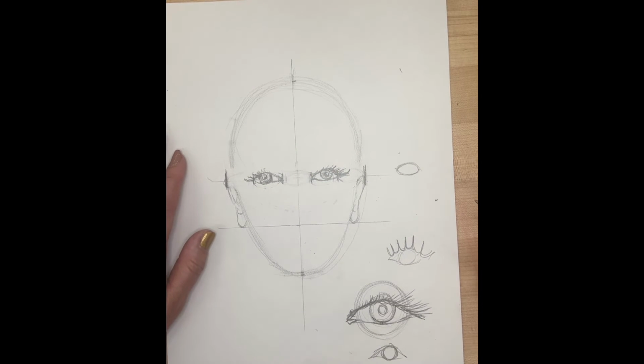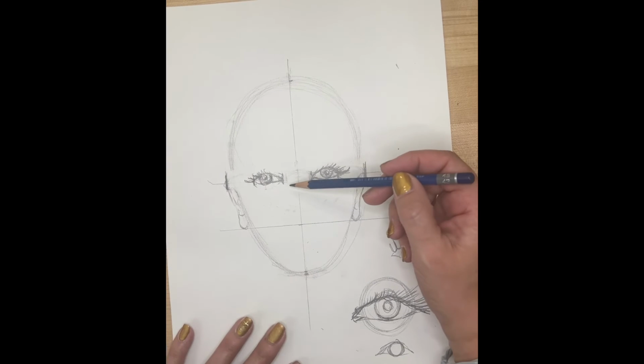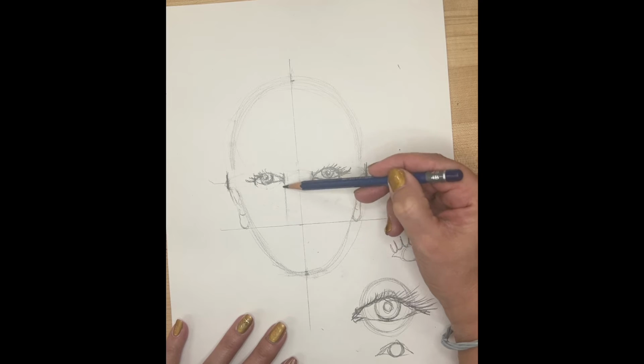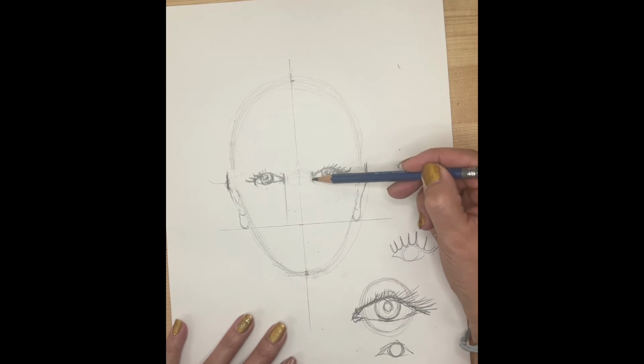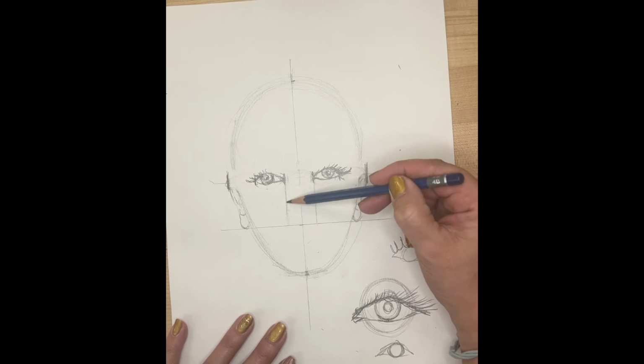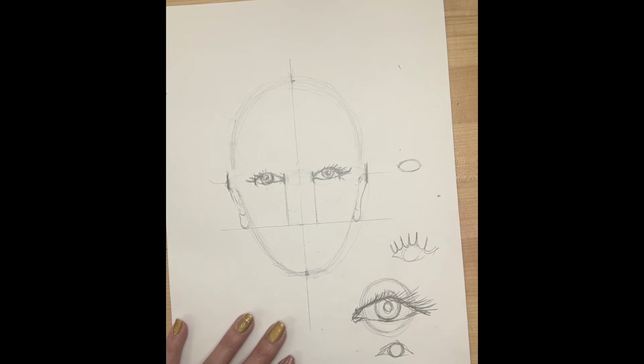When you're finished with the eyes, we're going to start the nose. So I want you to lightly draw a line straight down from the edges of the corners of the eyes, the inside corners, until you hit that other line that you drew earlier. This is going to give us the outside edge of the nose.